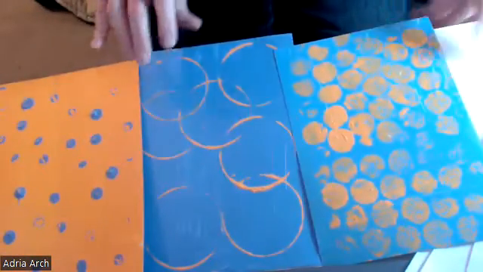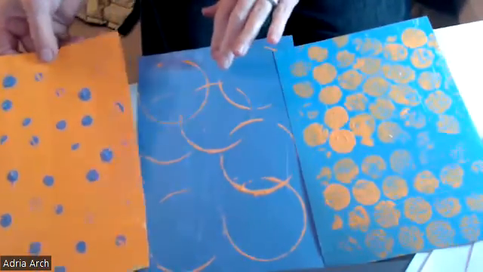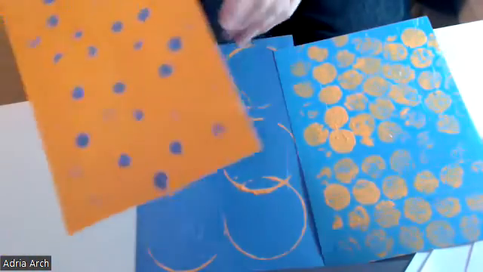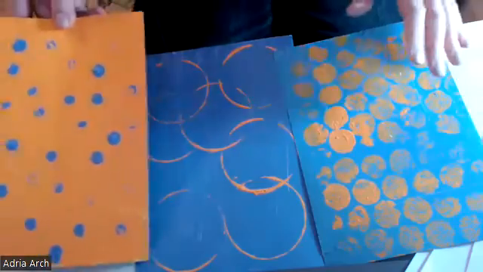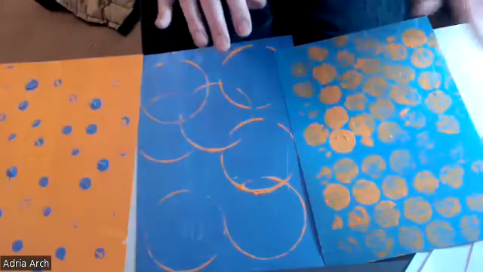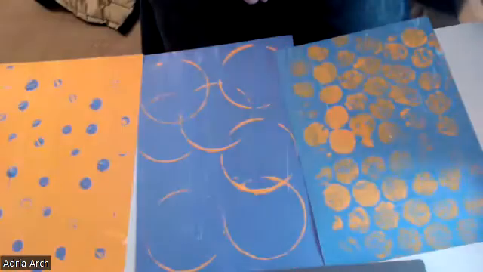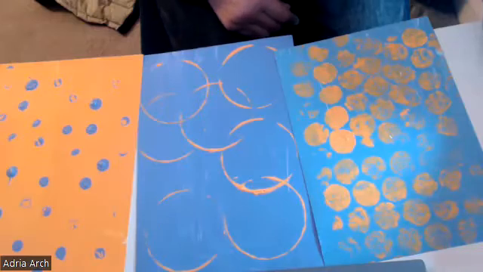Bubble wrap, of course, rim of a bottle top, and a pencil, back of a pencil. So we have three sizes of dots: small, medium, and large. And now I'm going to ask you to start to compose designs with these.